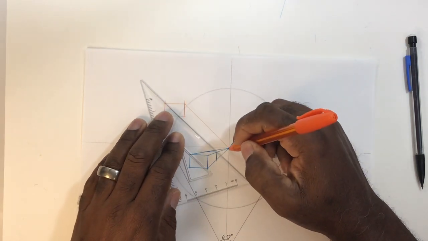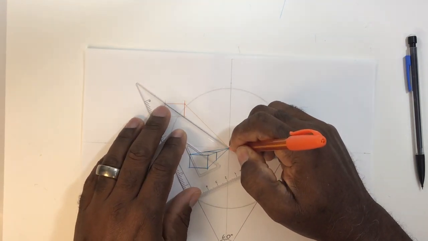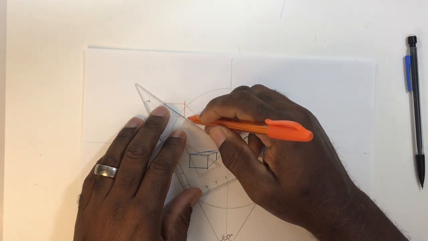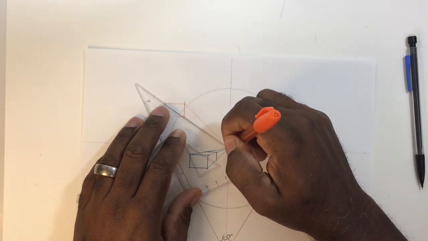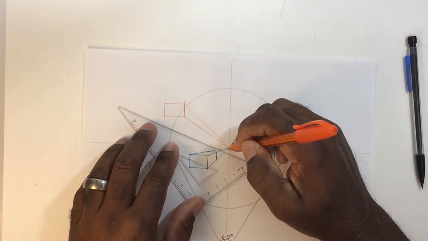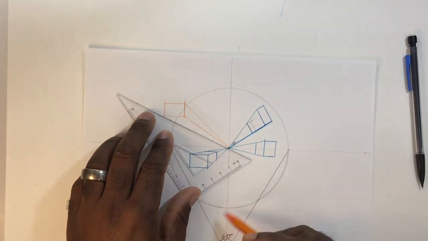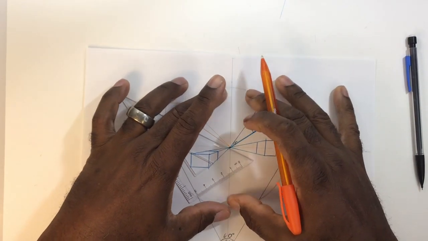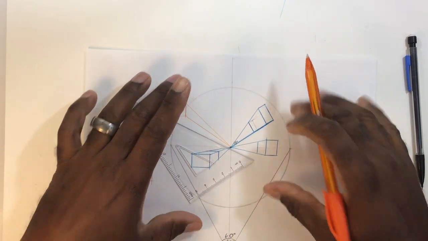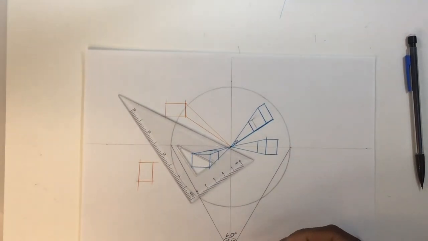Now, if you want your cone of vision to occupy a lot more space, if you want the circle for your cone of vision to be bigger, you have to drop your station point further down.